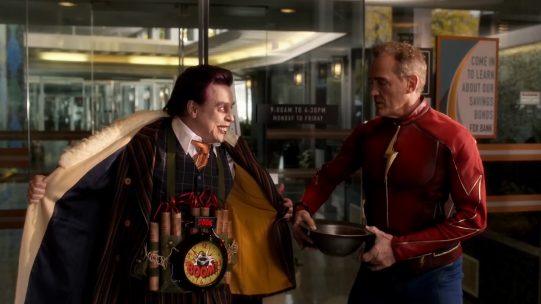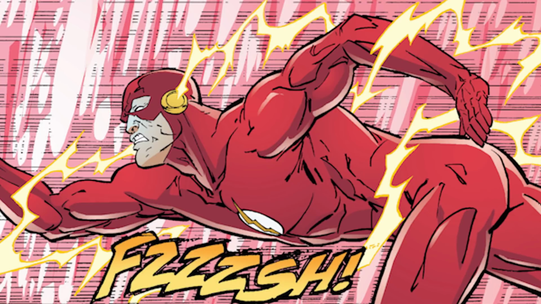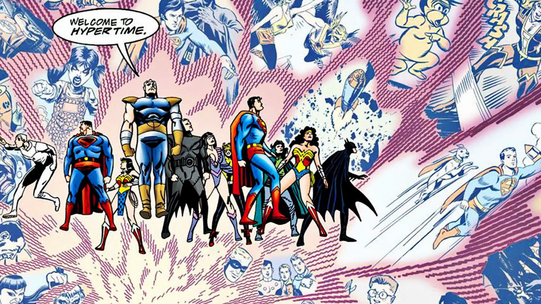So they finally confirmed officially that Jay Garrick and Jesse Quick are coming back to the TV show in episode 15. They gave us a whole bunch of information about the episode, and they're introducing the concept of Flashtime, even though we've already seen versions of it. So I'll explain the difference between what the TV show's done with it, as well as the difference between that and Hypertime. Hypertime is like a completely different idea.